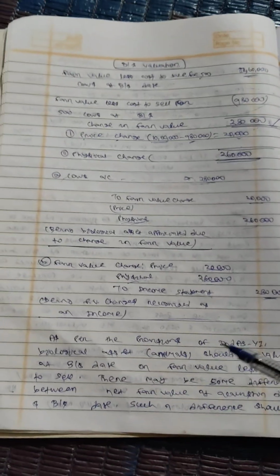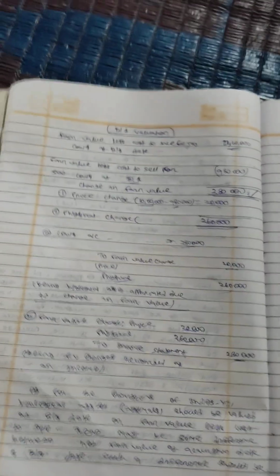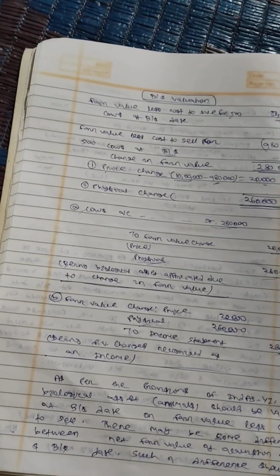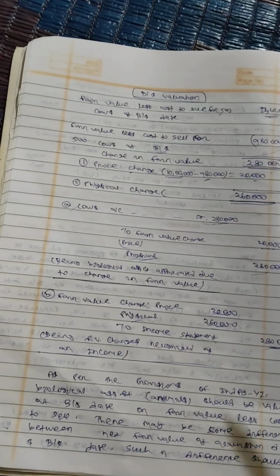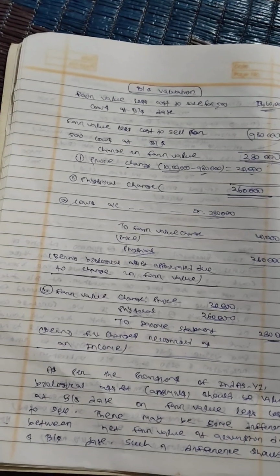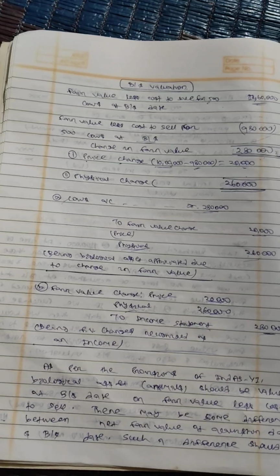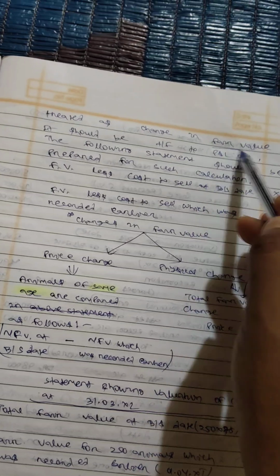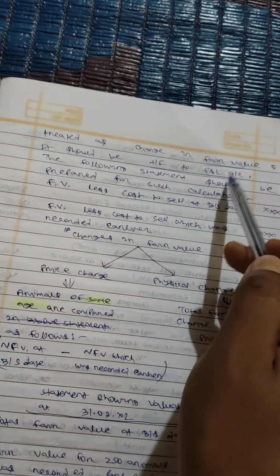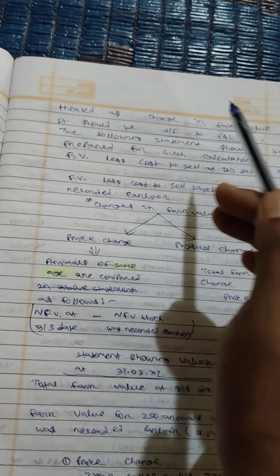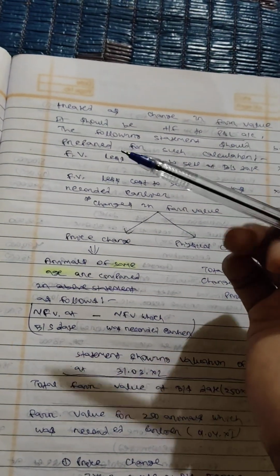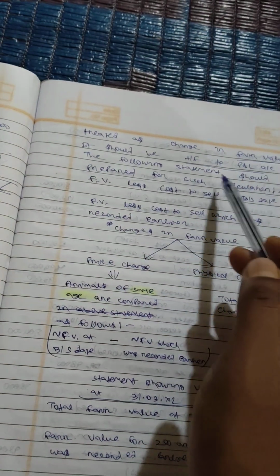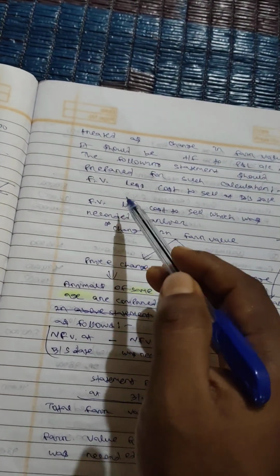As per the provisions of Ind AS 41, biological assets should be valued at the balance sheet date at fair value less cost to sell. There may be some difference between the net fair value at the acquisition date and the balance sheet date. Such a difference should be treated as a change in fair value. Whatever the gain or loss, it should be transferred to P&L. The following statement should be prepared for such calculation.